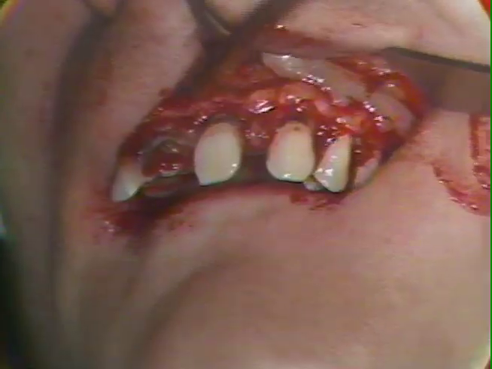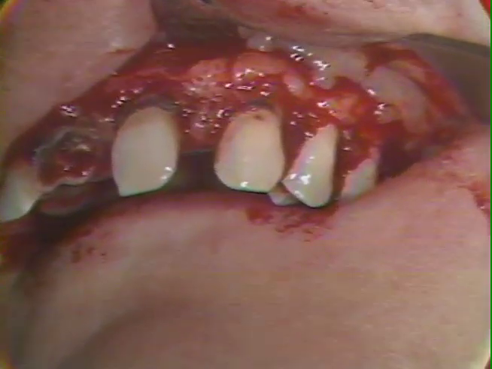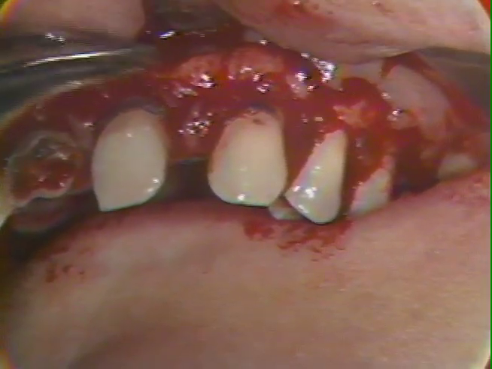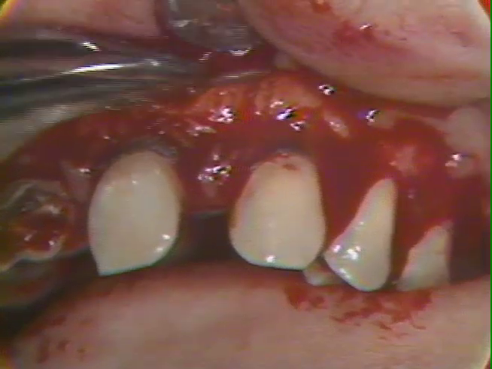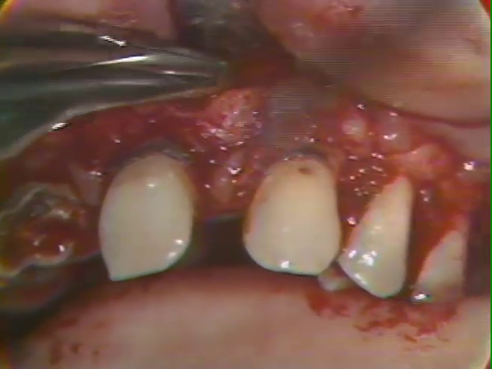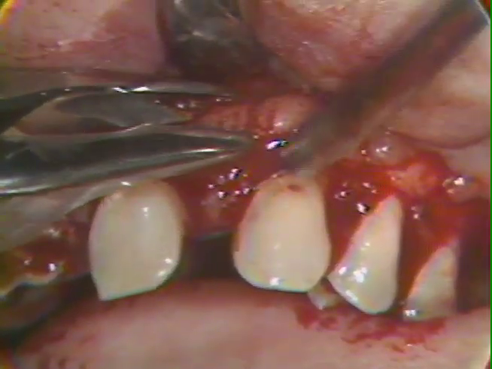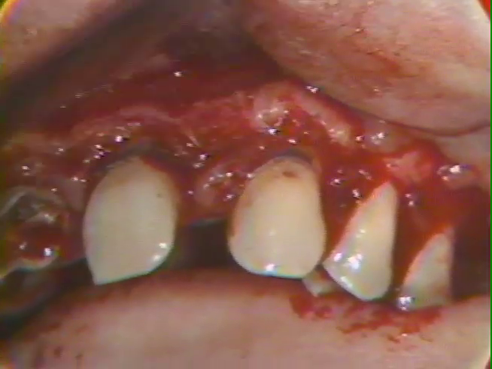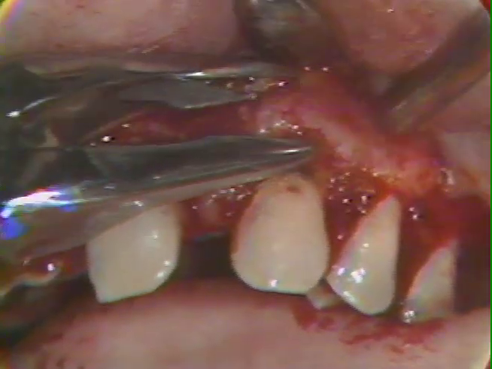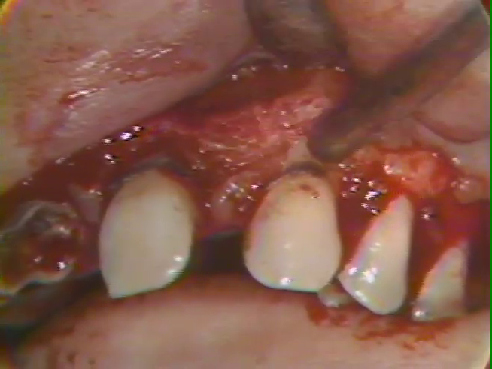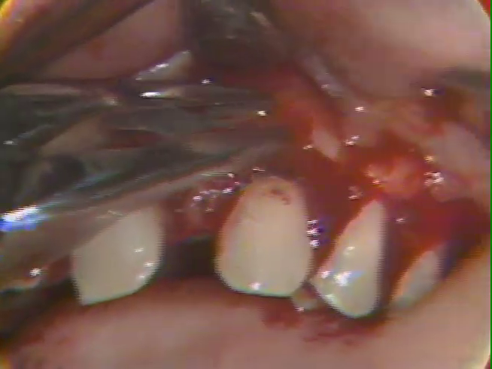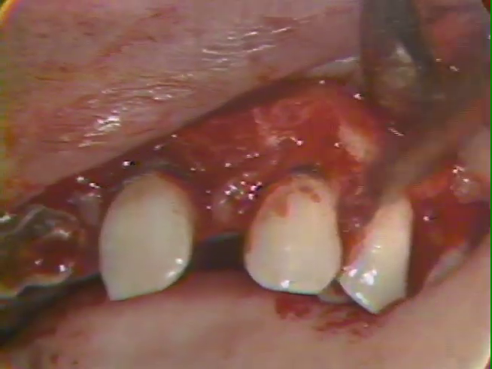The flap has been reflected over these remaining teeth, and we see once again a lot of hidden irregularity in these bony contours. Suction, please, right here. You can see the great concavity and this rather sharp spur that is there. Once again, we're going to give that a little bit of pre-extraction contouring in order to avoid some of the resistance to the delivery of those teeth.